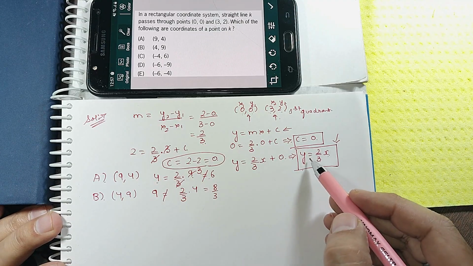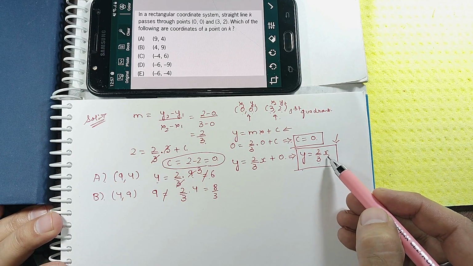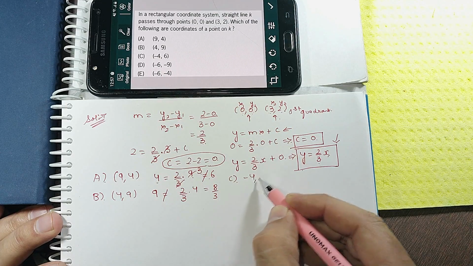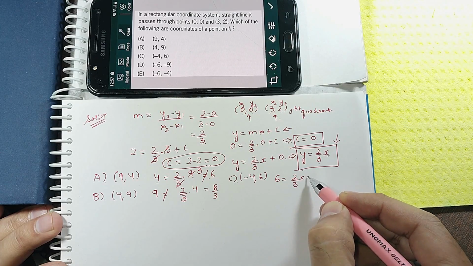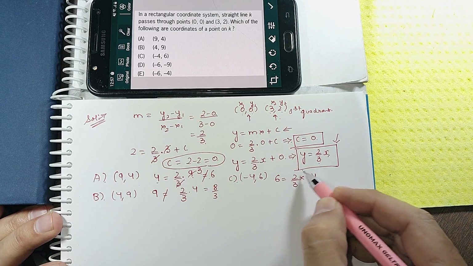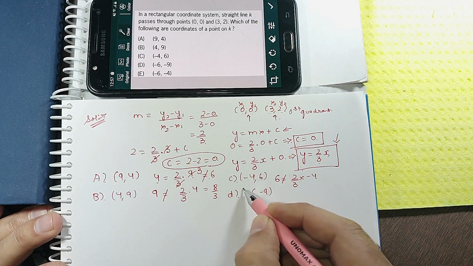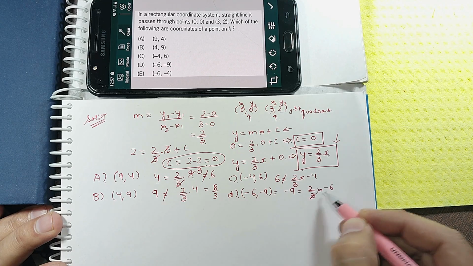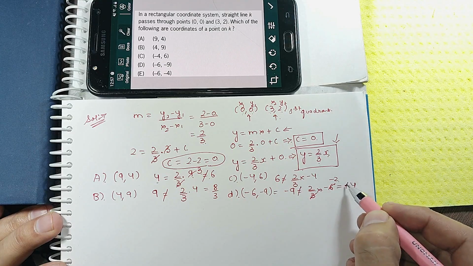Now if you observe closely, it is 2 by 3 of x. In this case, if you put the values for option C, it is minus 4, 6. So 6 should be equal to 2 by 3 of minus 4. So no need to solve this as it will become negative. So this is not equal. The fourth option is minus 6, minus 9. So for this, minus 9 should be equal to 2 by 3 of minus 6. So this will be minus 2, so this is minus 4. This is also not equal. Sorry, this is minus 4.